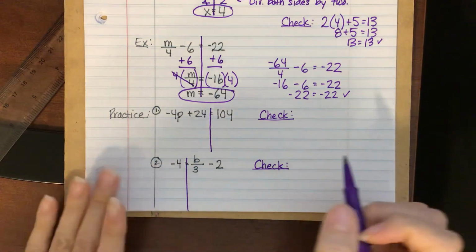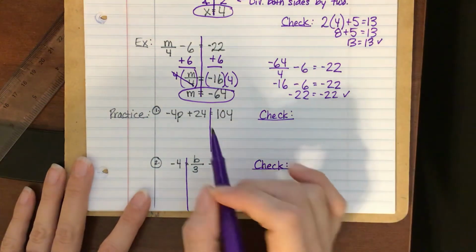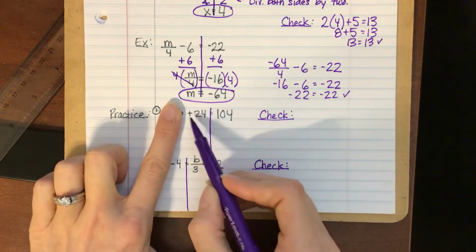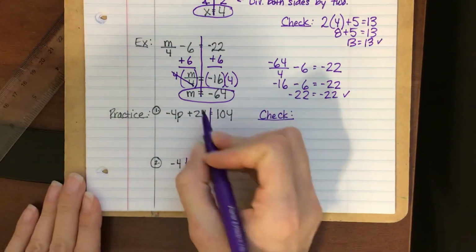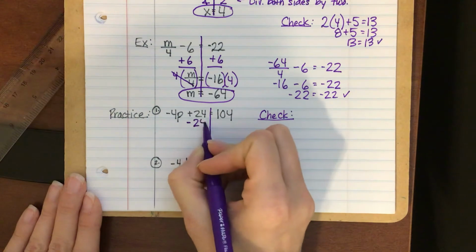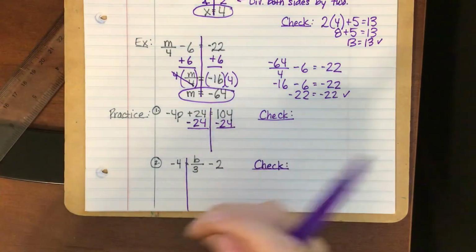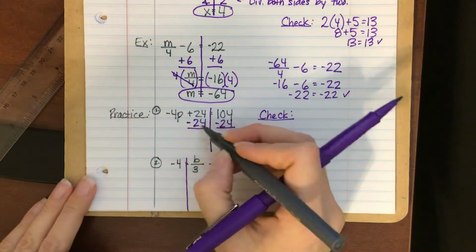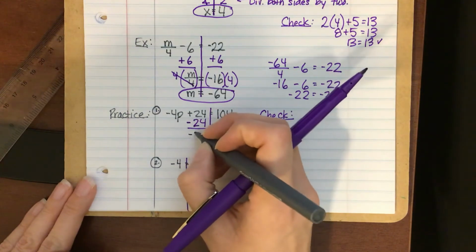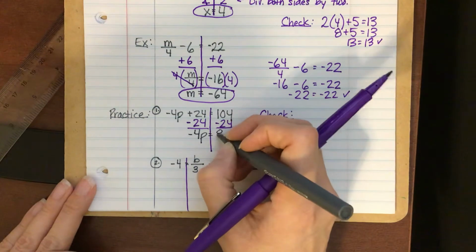All right, I'm going to start talking through these. I see that my variable's over here. If I use the cover-up method, I'm going to know that I need to take care of that addition or subtraction first. The opposite of adding 24 is to subtract 24. So 24 minus 24 is 0, so this whole thing goes away. And what I'm left with is negative 4p is equal to 80.